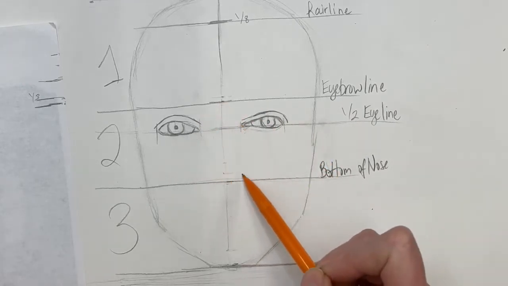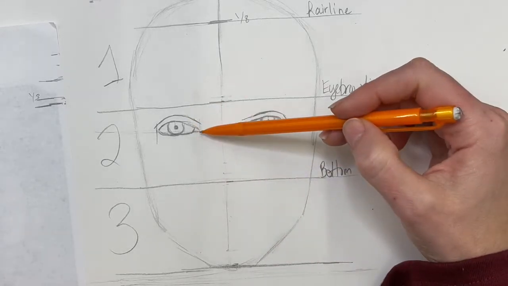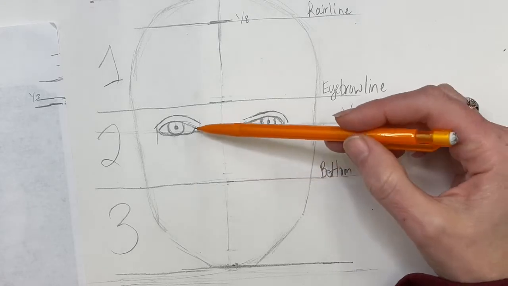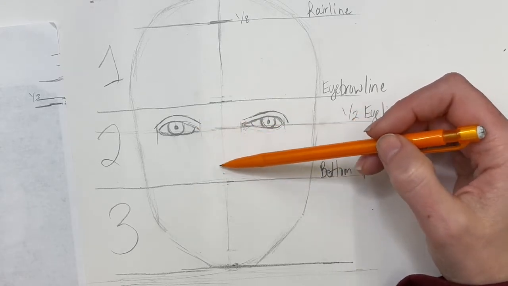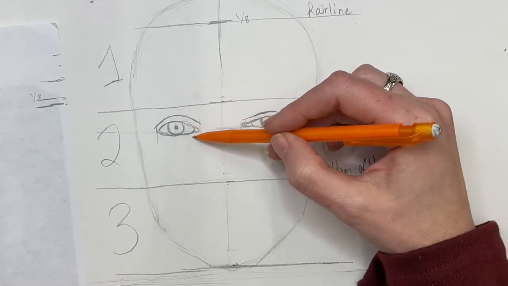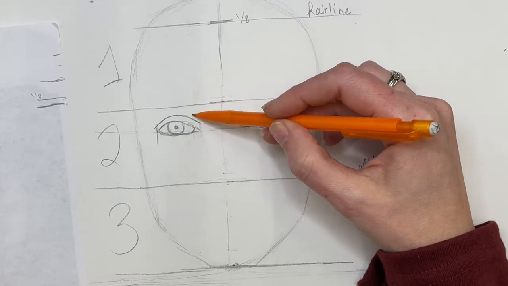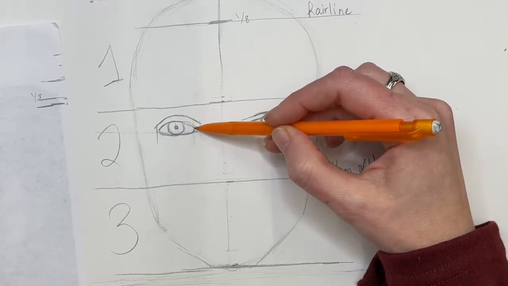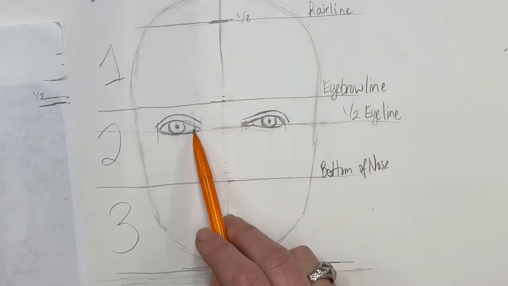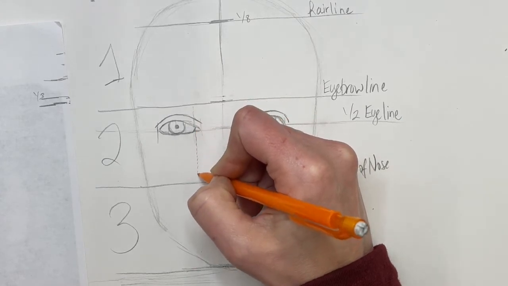All right, so the next thing that has lines that we could put in would be the nose. And what we can do is box in the area from the eyebrow to the bottom of the nose, and then divide that into 3 equal parts to place the ball of the nose and the wings of the nose. So on a male figure, you're going to draw a dotted line from where the white of the eye meets the tear duct. And you're going to draw that straight down.